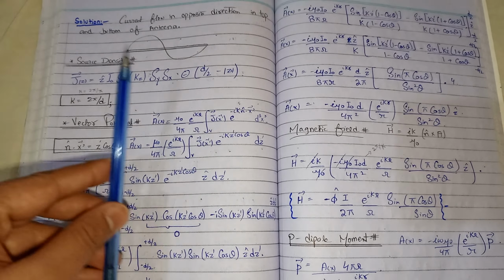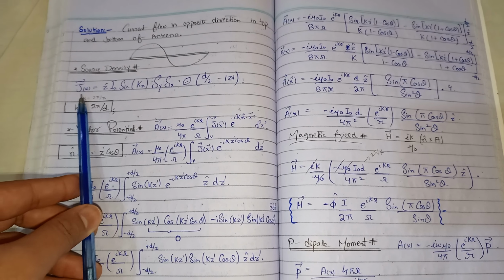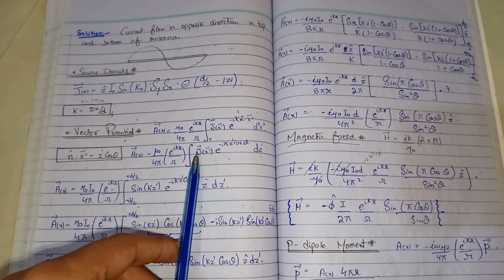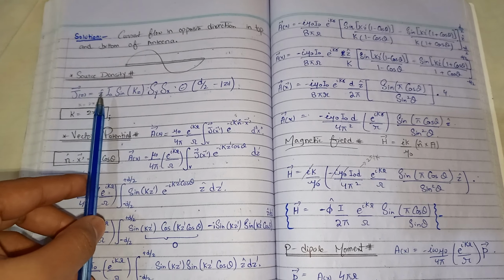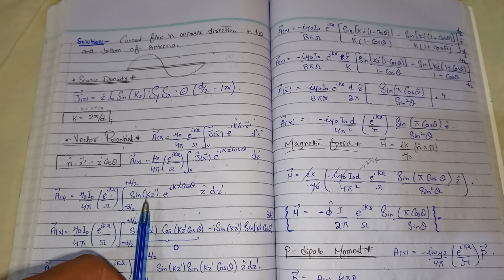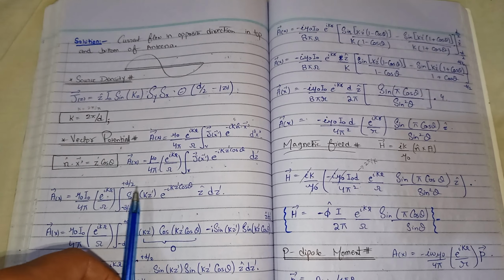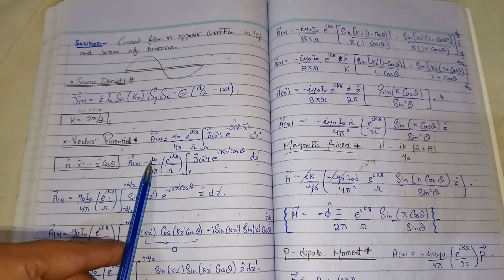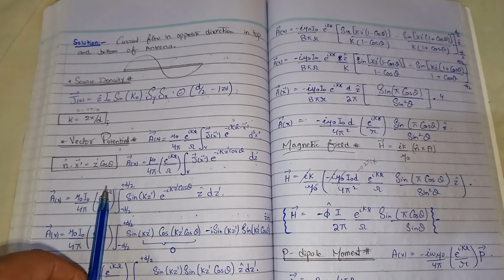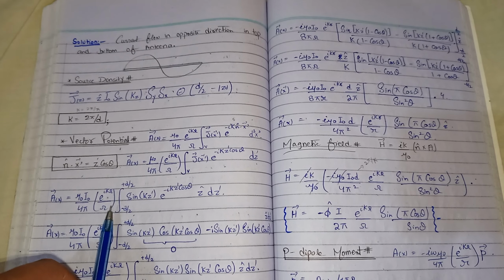First of all, put in the value of Jz that I mentioned, with I0 being constant so it comes outside. It becomes μ0 I0 divided by 4π, e^(ikr) by r, as it is.